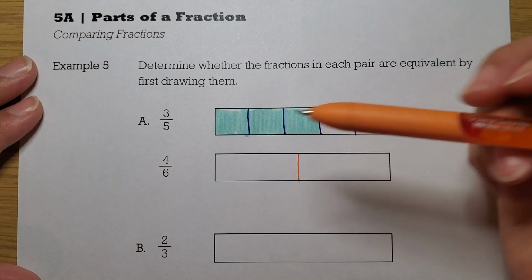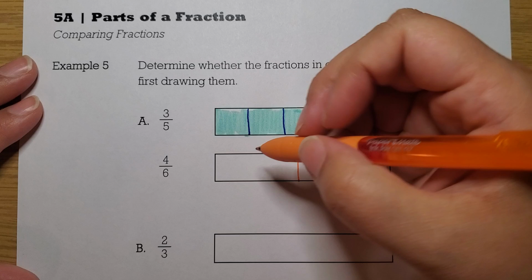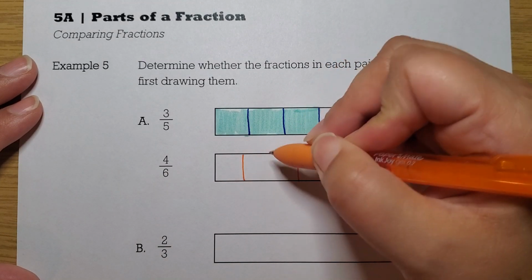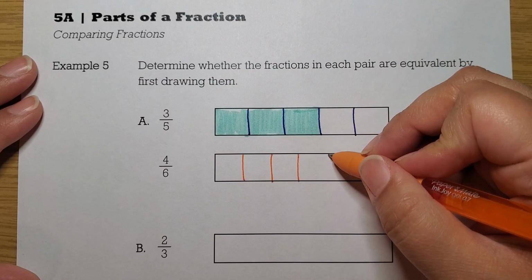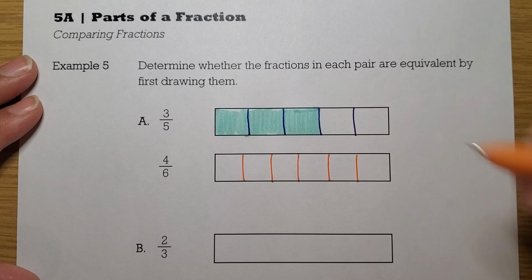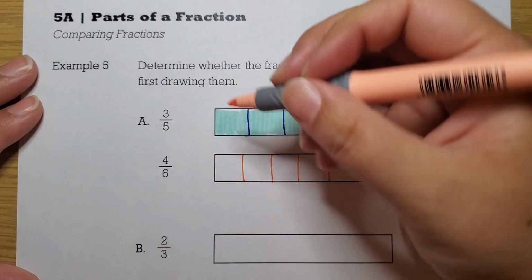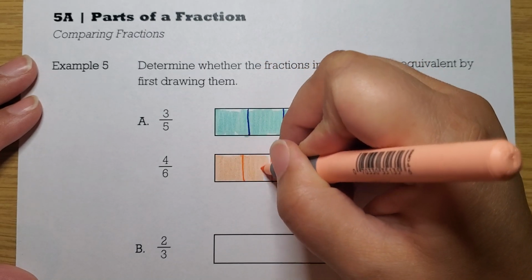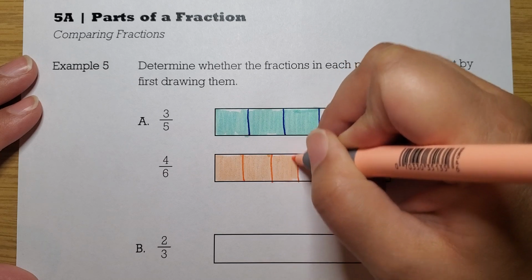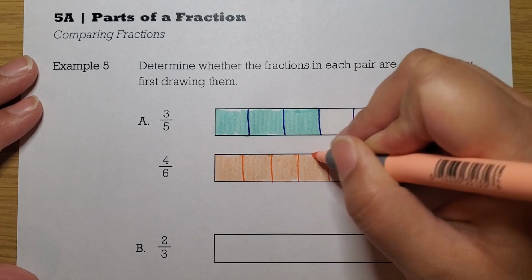So half of 6 is 3. So I've got to fit 3 equal-sized pieces here. And then I've got to fit 3 equal-sized pieces here. So that kind of helps me figure out how I'm drawing them. Now you ate 4 slices of your sub sandwich. So we're going to shade in 4 slices starting from the right. So you have 1, 2, 3, 4.